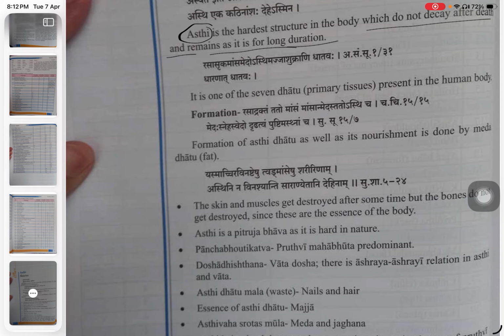The formation of asthi is explained through this shloka. Rasadraktam, tato masam, masan medas, tato asthi cha. Asthano majja, tat shukram, shukrat garbha prajayate. This is from Charak Chikitsa 15. What does it mean?